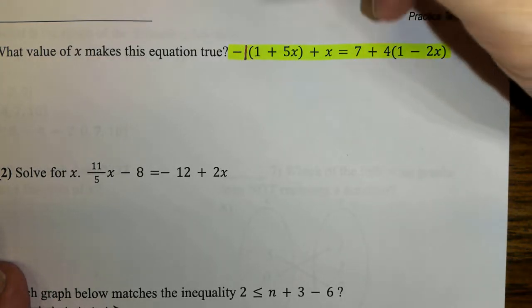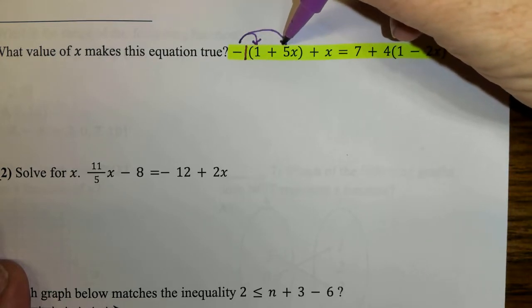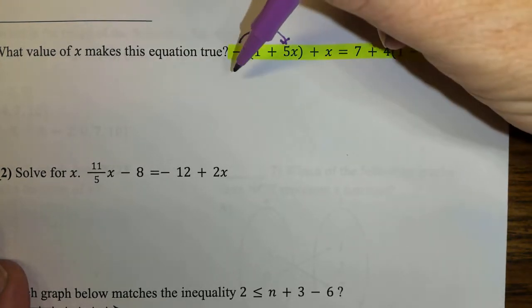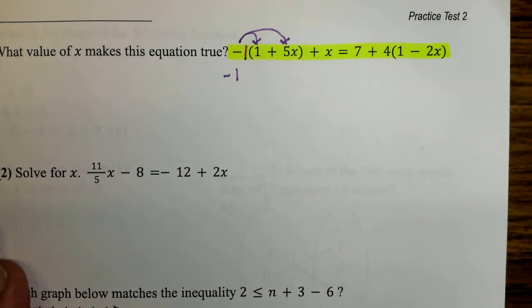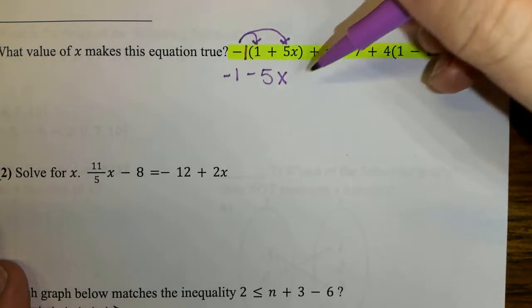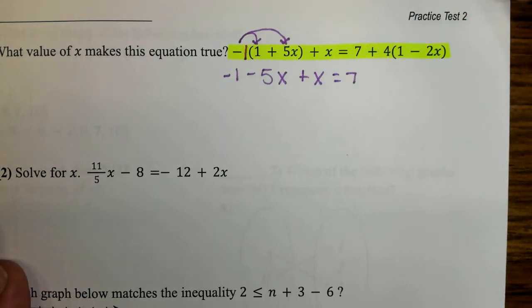So I'm going to multiply negative 1 times 1 and times 5x. Negative 1 times 1 is negative 1. Negative 1 times 5x is negative 5x. And then my plus x doesn't change, equals 7.